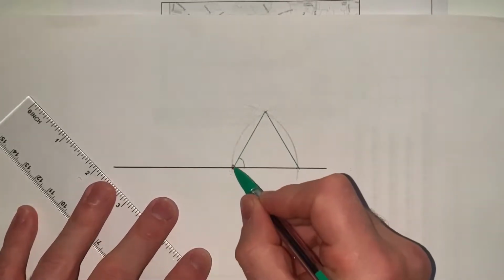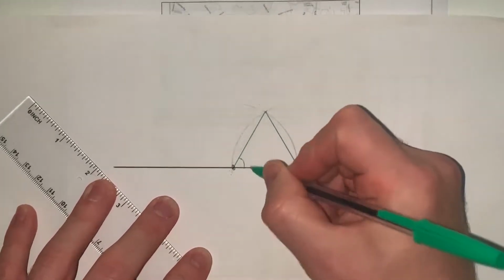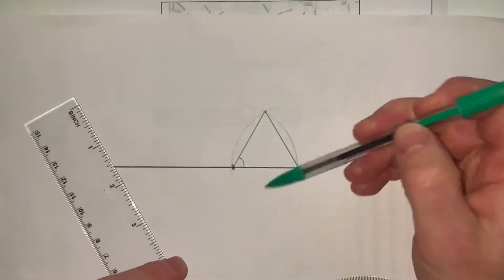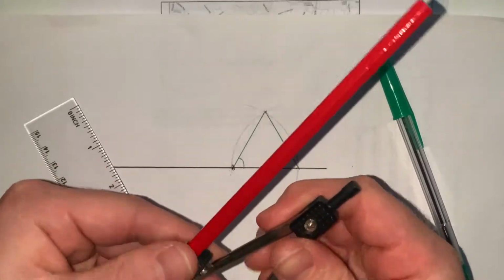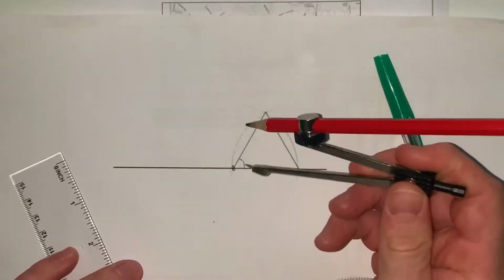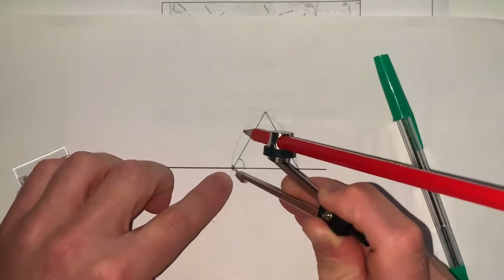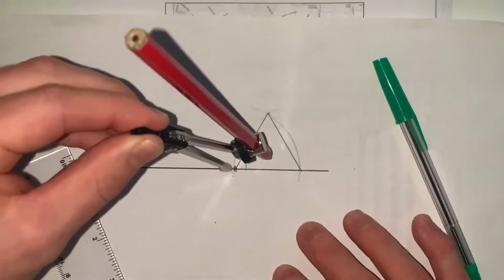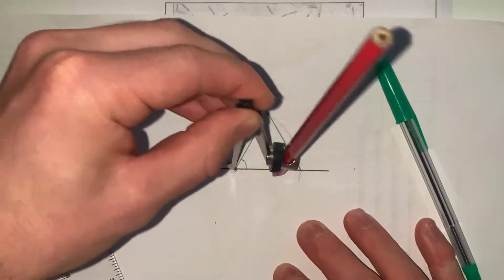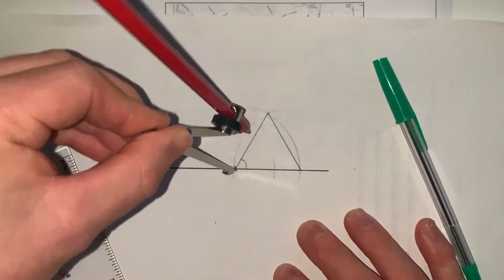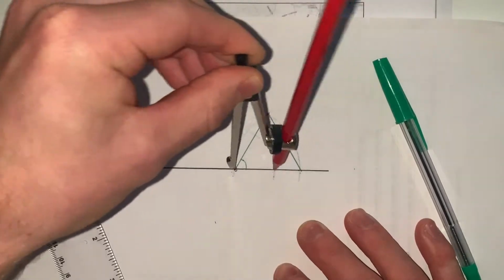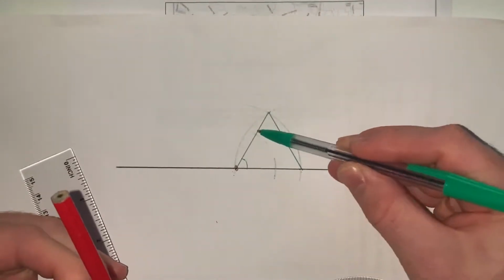But we only need a 30-degree angle going this way. So now I have a 60-degree angle. I now need to split this. So to split this, I'm going to make my compass a little bit smaller. I need to do an angle bisector. And to do an angle bisector, I draw two arcs on the two lines of the angle I want to split. So that's one there, one there. Okay, try and do it so you can see. As you can see, I've got one there and one there.